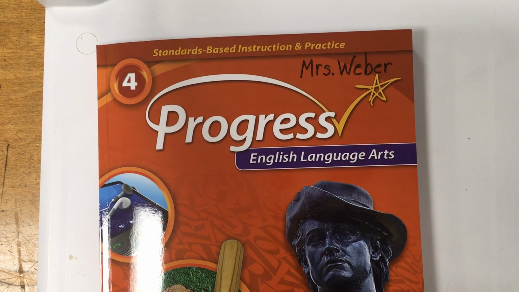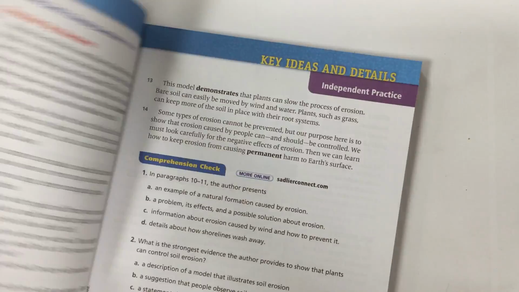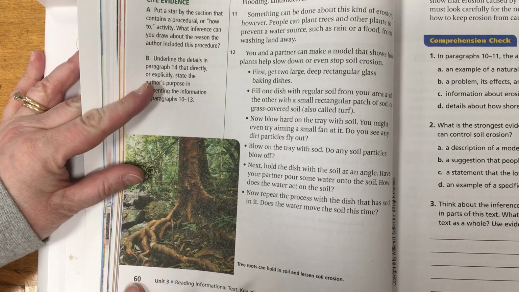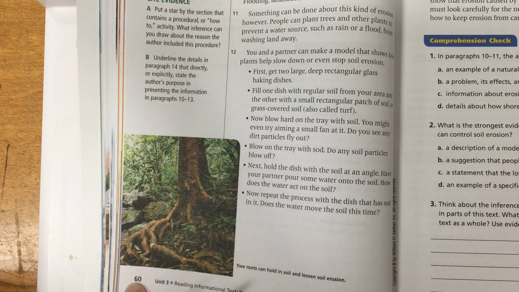Hello everybody, it is day 5 reading. You need to grab your progress book and a pencil. We are going to turn to page 60. We are going to finish up our article on erosion.